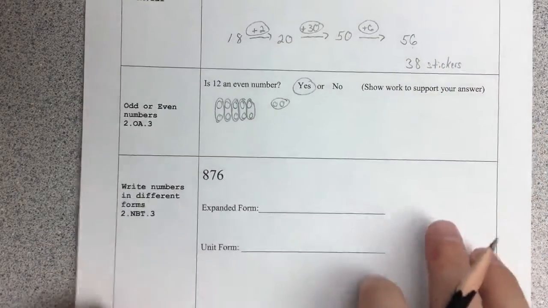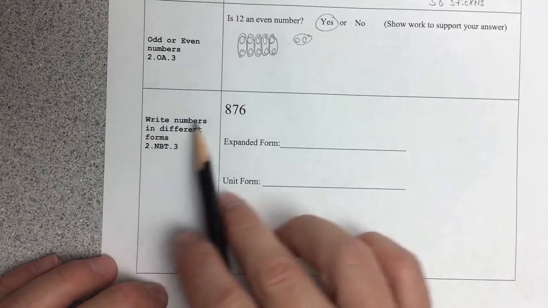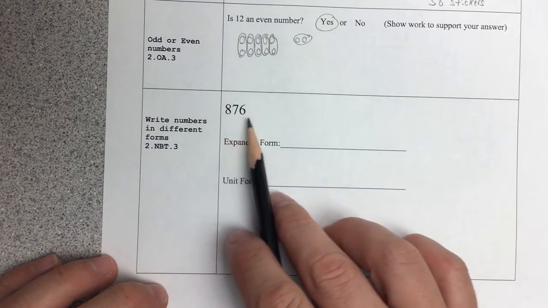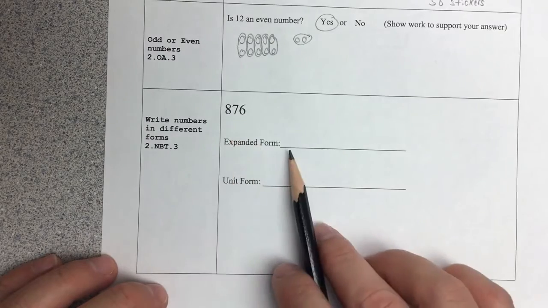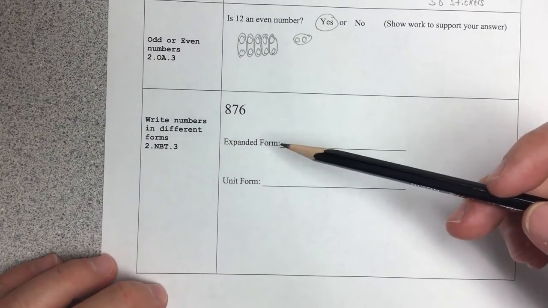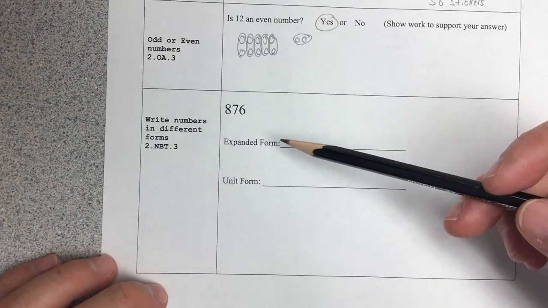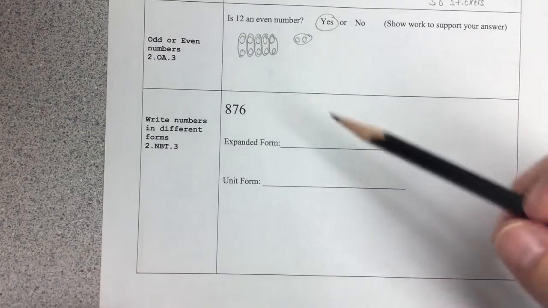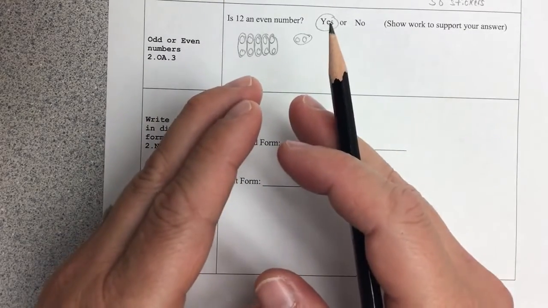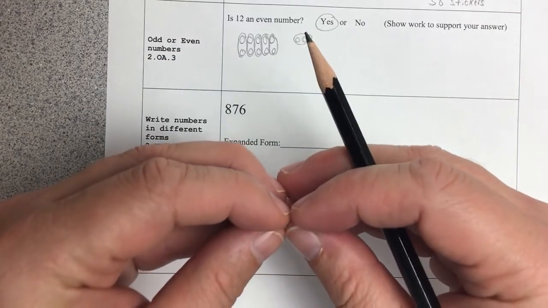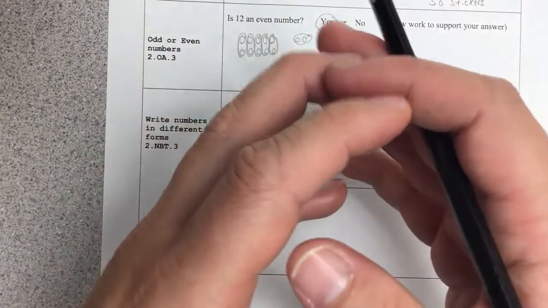This supports it. Now, write numbers in different forms. So first we have this number right here, 876. I need to write it in expanded form and unit form. These two forms are different. There is a specific answer for expanded form. There are multiple answers for unit form. So expanded form, basically I'm going to write the value of the digit in each place and then show those added together to make the number again.